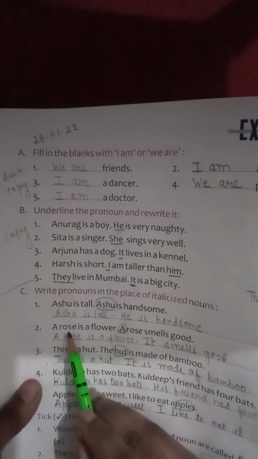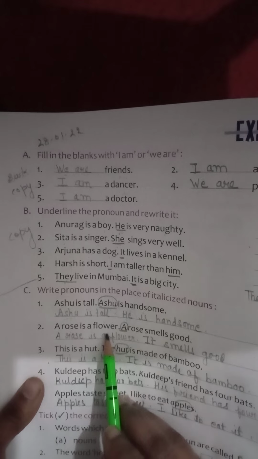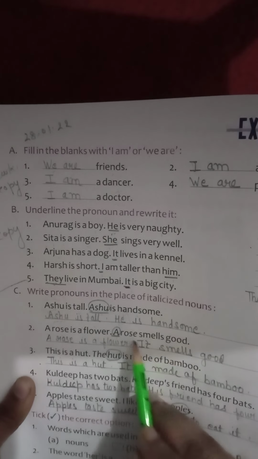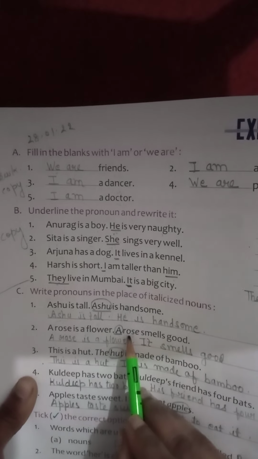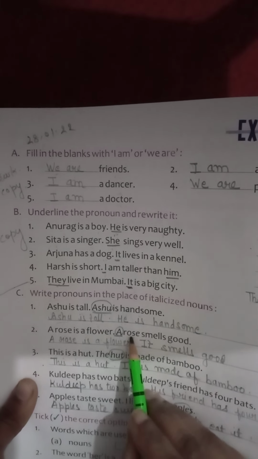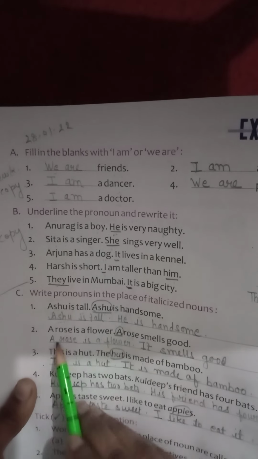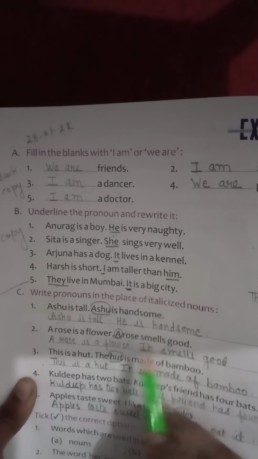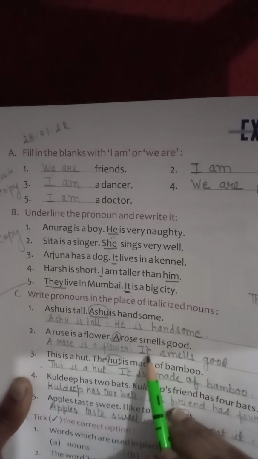Number 2. A rose is a flower. Rose is a noun. Flower is also a noun in this sentence. Now the second sentence: a rose smells good. We cannot use rose again here because we want to use a pronoun. In the first sentence we use a rose is a flower, but in the second sentence we use a pronoun for rose.